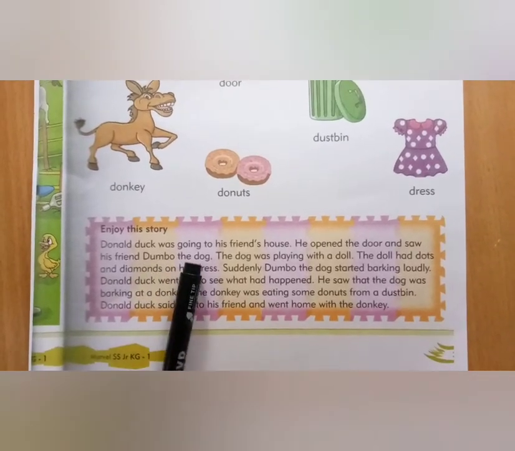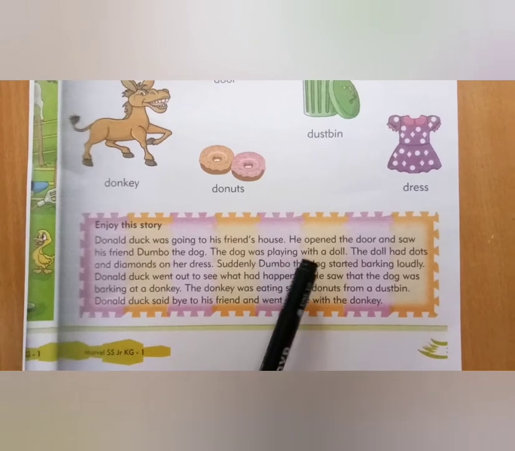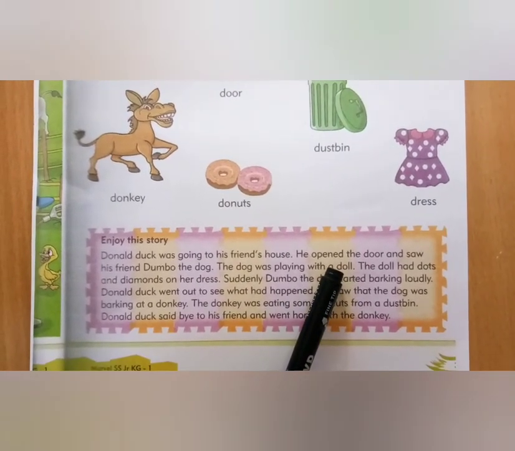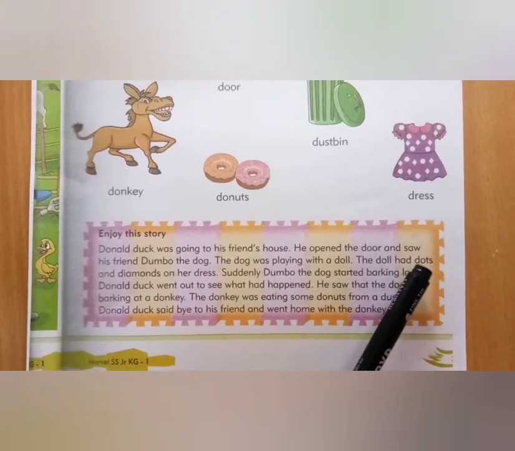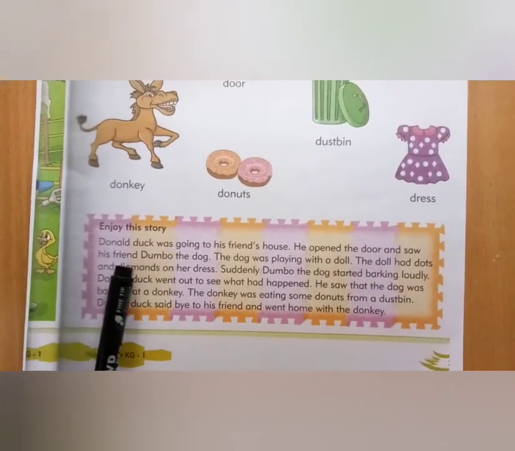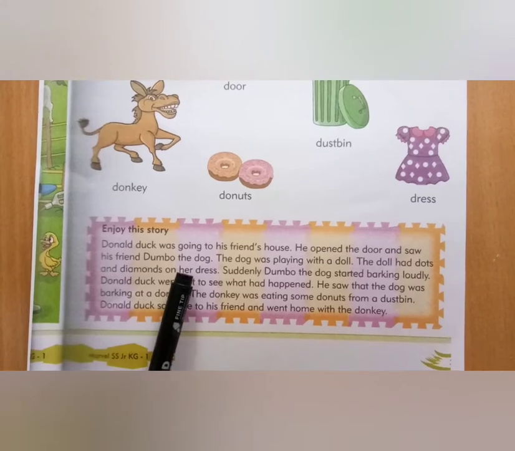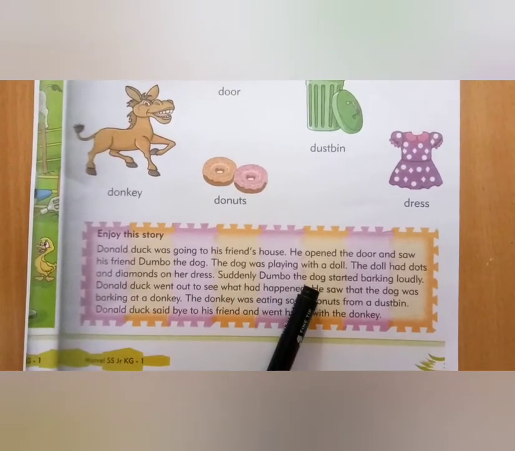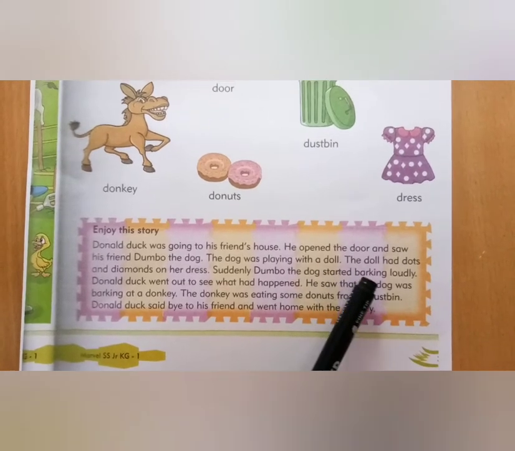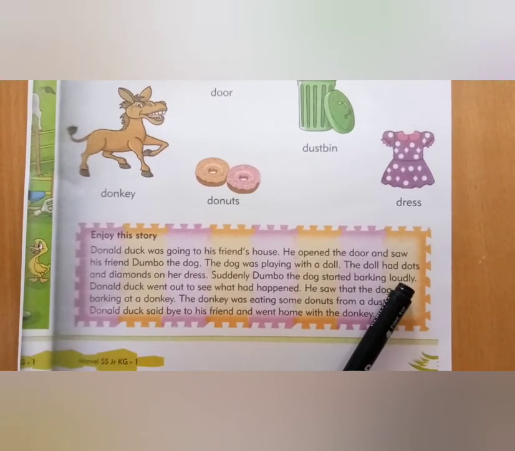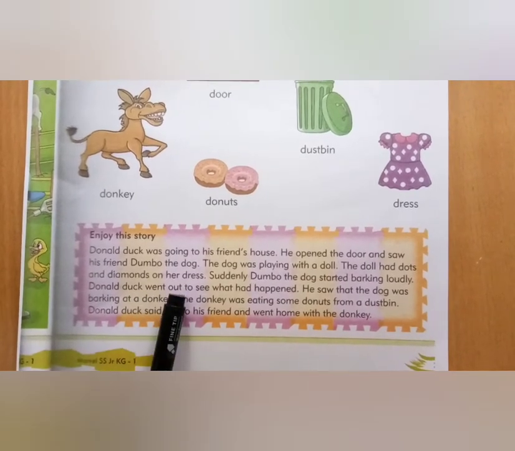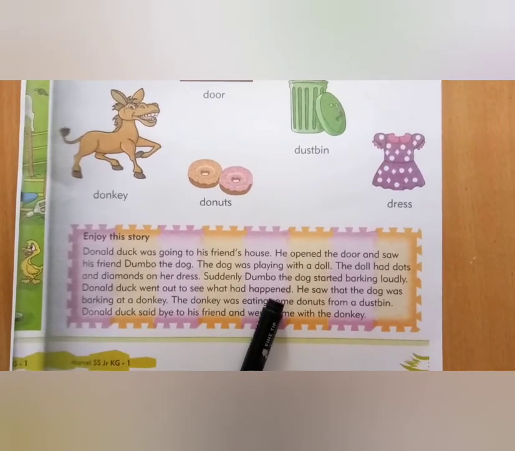Dumbo the dog. The dog was playing with the doll. Doll. The doll had dots and diamonds on her dress. Suddenly, Dumbo the dog started barking loudly. Donald Duck went out to see what had happened.